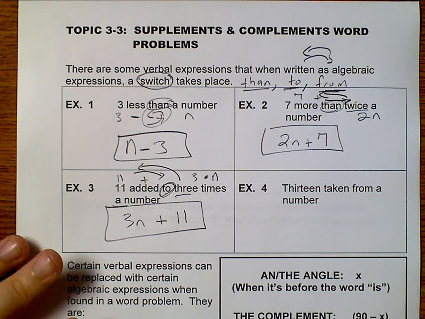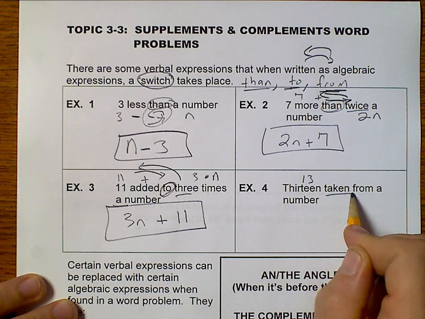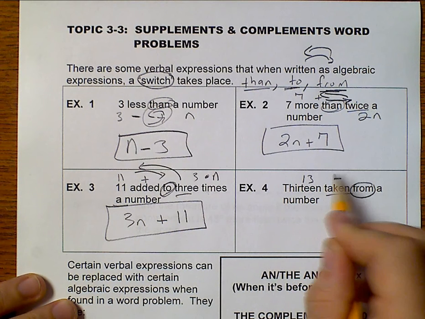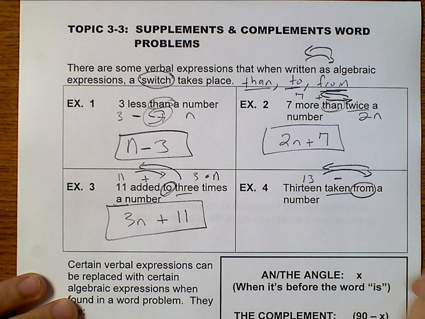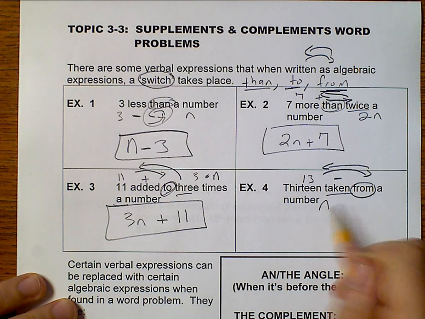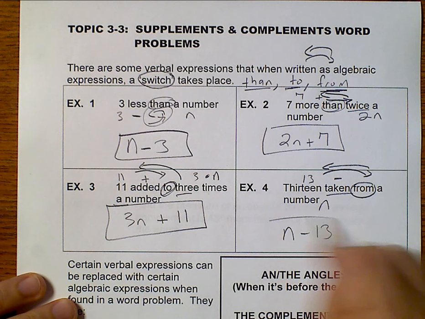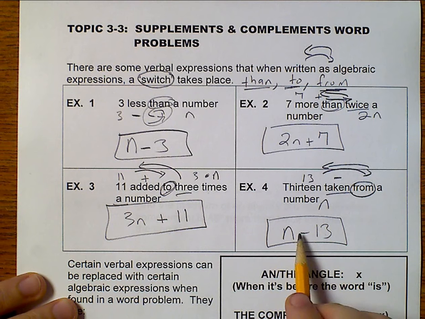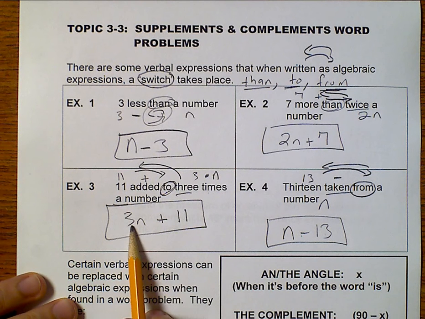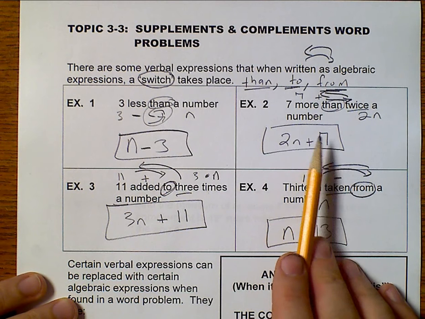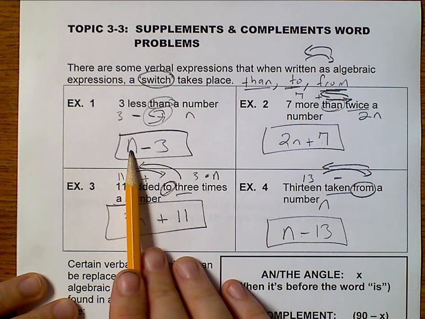And number 4, 13, taken means to subtract. From means we're going to switch a number. Well, that means the number goes first minus the 13. Because it's 13 taken from a number. 11 added 2, 3 times a number. 7 more than twice a number. And 3 less than a number.